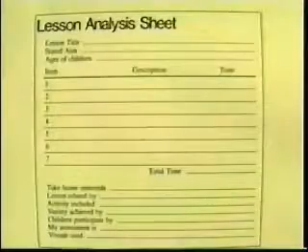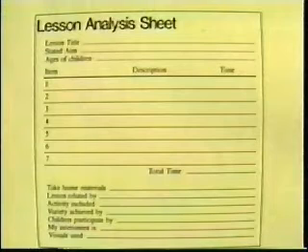You'll find also in this section an analysis sheet on page 23, and I would encourage you to spend some time, say, on next week's lesson or even last week's lesson, and work through and write down the different items and the time, and then do some analysis of whether you felt the take-home materials were good, how did you bring in activity or variety, how did the children participate, and make some assessment of that lesson.